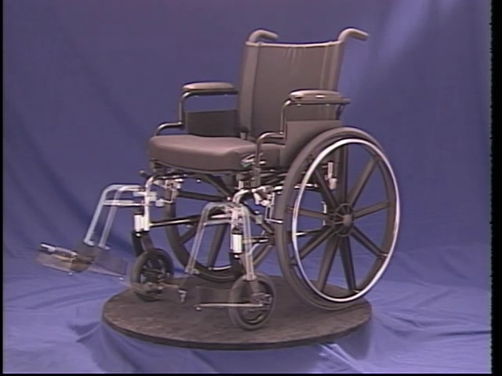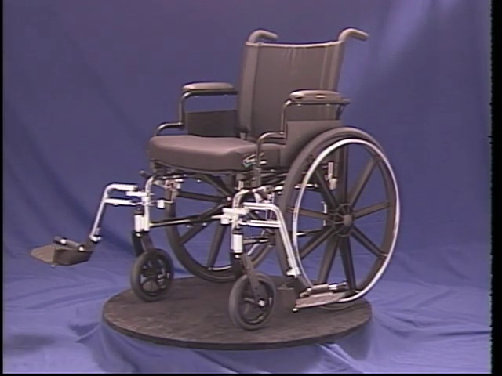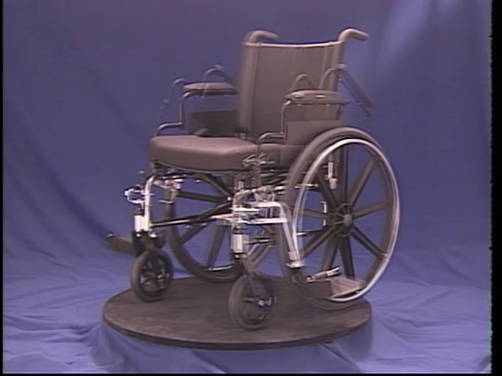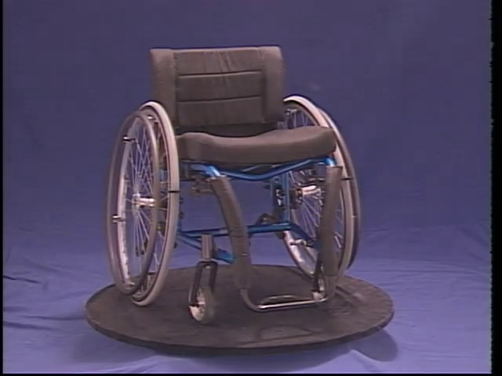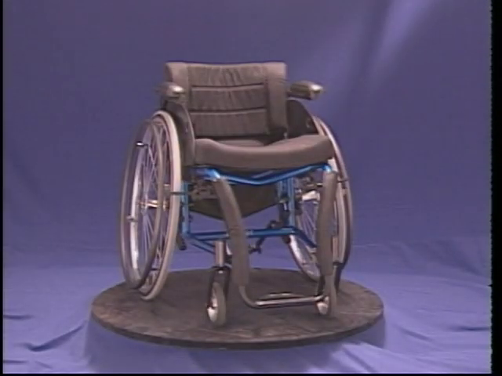Chair length is influenced by footrest type and angle. There are footrests that can detach or swing away to allow for greater maneuverability. With some chairs, you can also adjust the center of gravity to increase maneuverability.